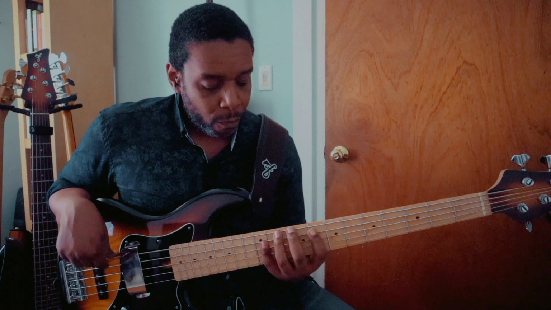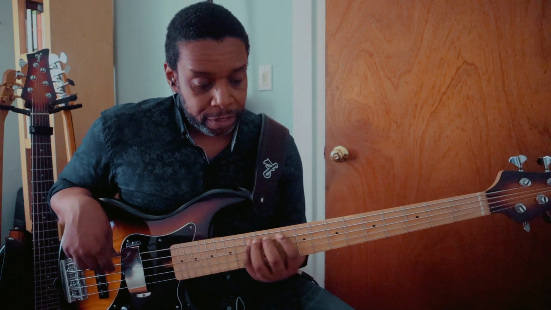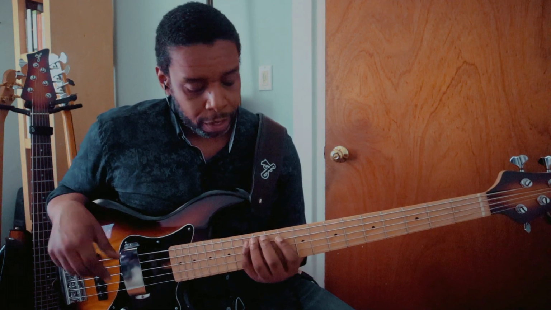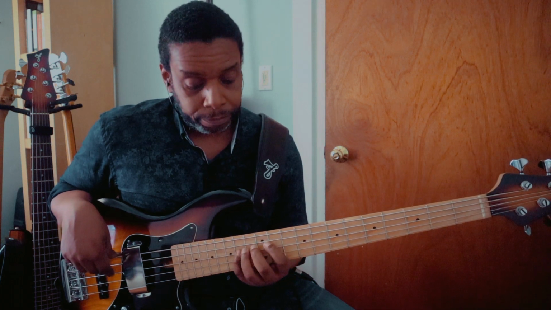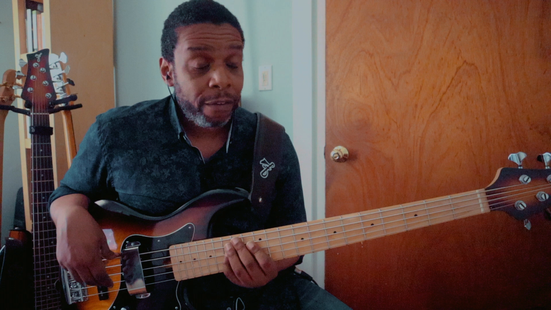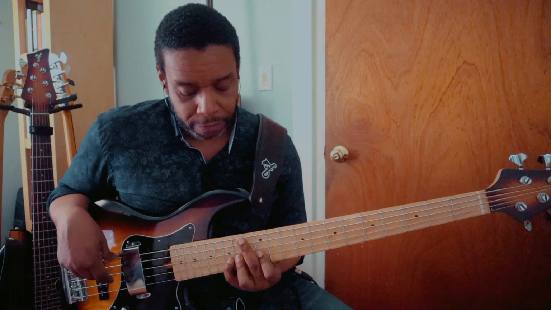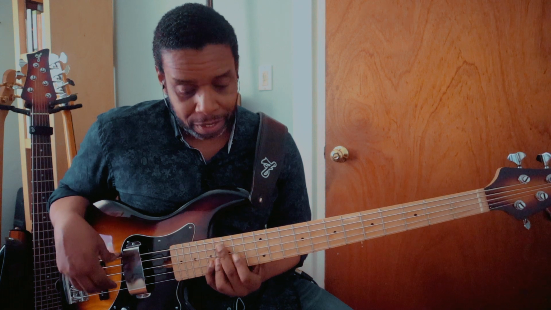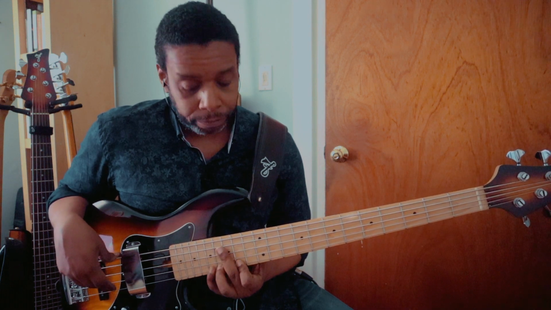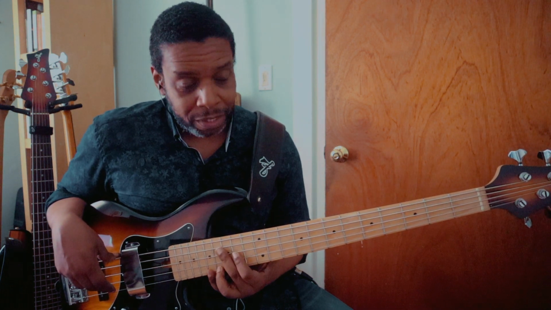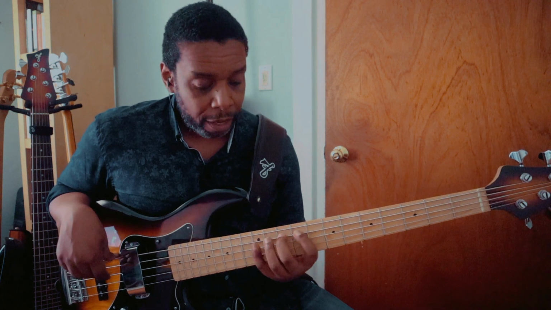Again, we have 1, 3, 5, 6, starting on the 8th fret of the E, and then we go to the 10th fret of the A and play 1, 3, 5, 6 again. Then we go to the 12th fret of the D, 1, 3, 4, 6, and then 1, 3, 4. Hope that makes sense. So then we have this scale.